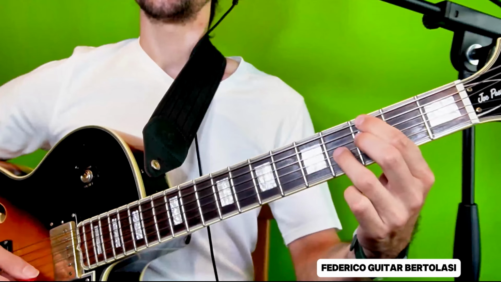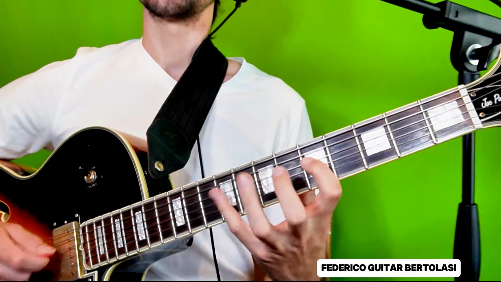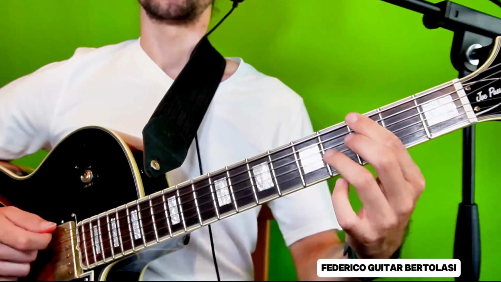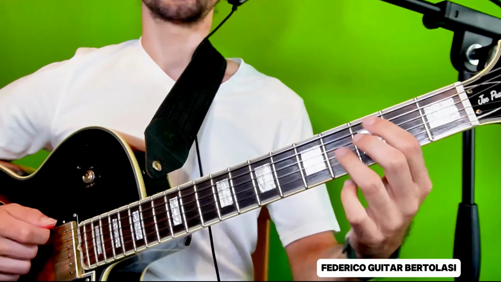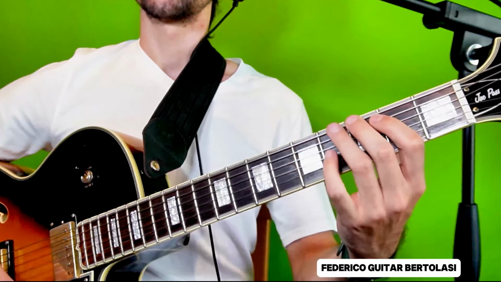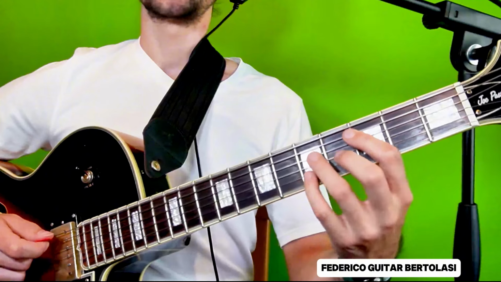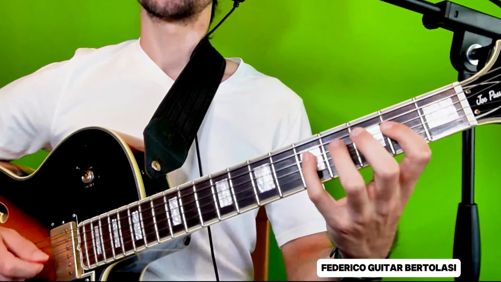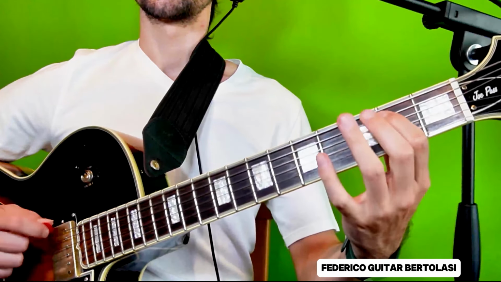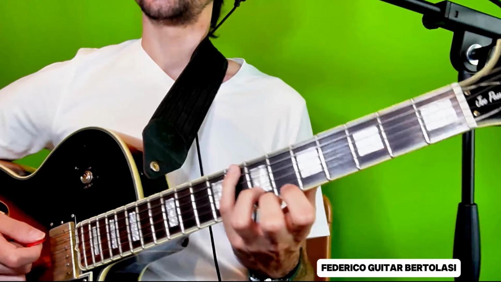And there is the G7, and if you want to stay in that position, you can play here. Or if you want to move on this position, you can play this. And there is the C major 7. Also this arpeggio is this one. If you want to play here, this arpeggio will be like this.